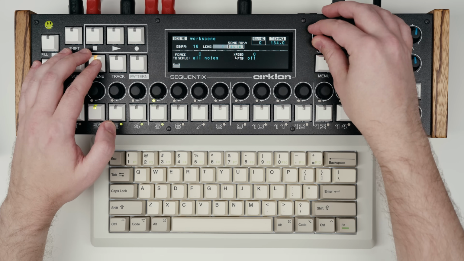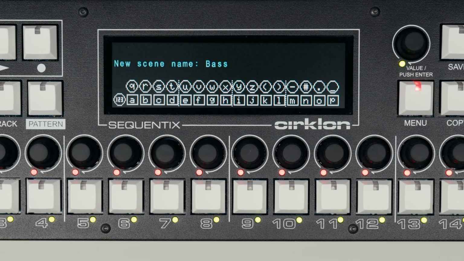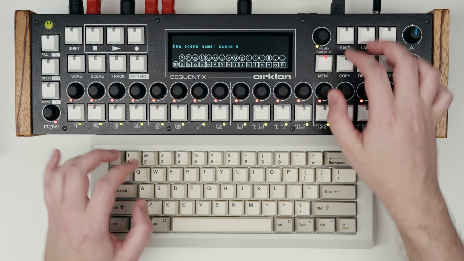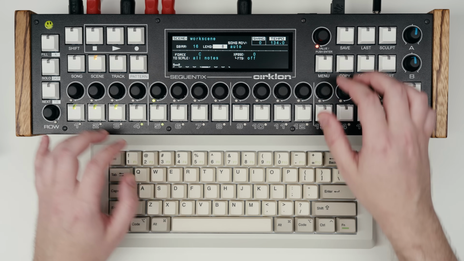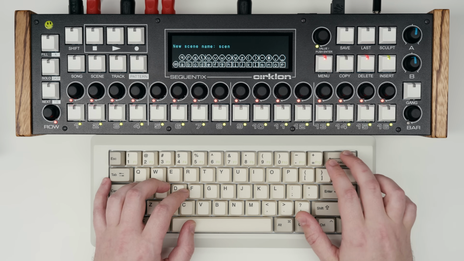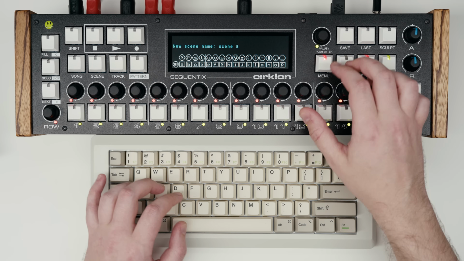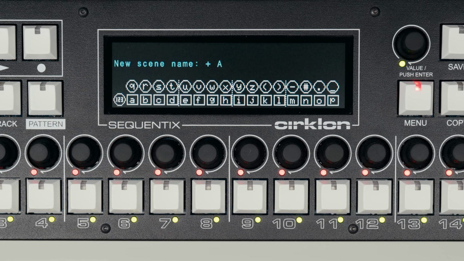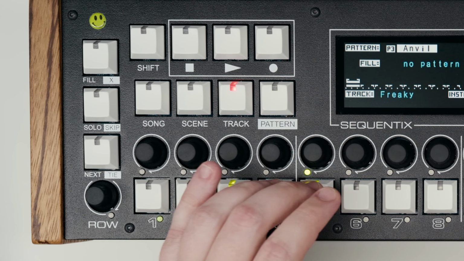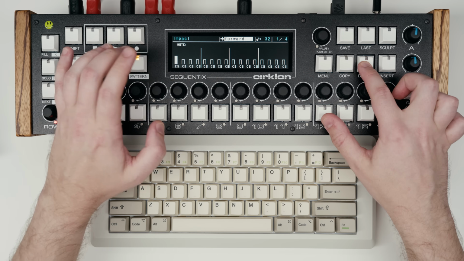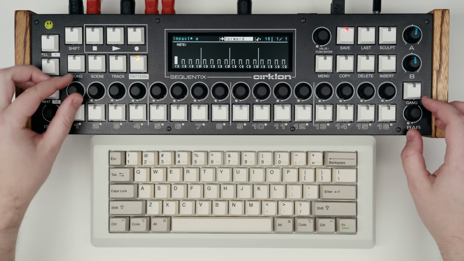Now we adjust scene length and save a few more scenes. Bass. Main theme. Pad. Anvil. 8 scenes total. Now I mute everything except first virus track. I clear the pattern, adjusted length, add 1 long note.